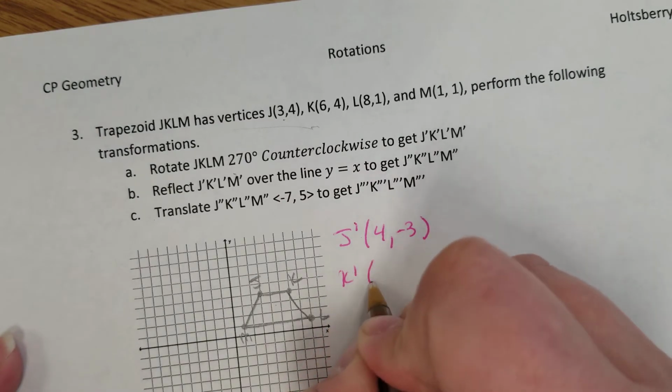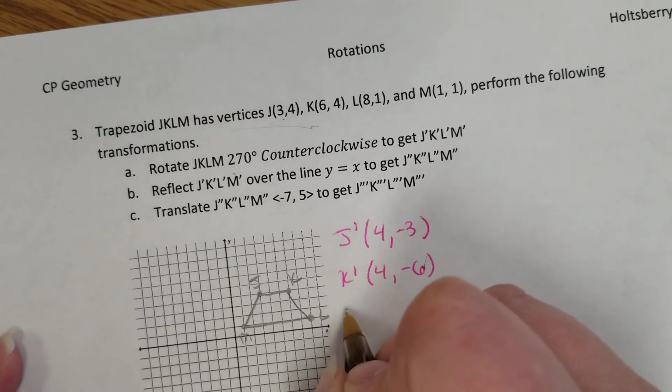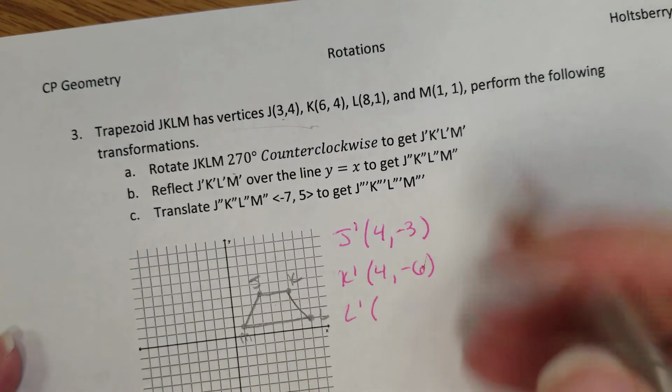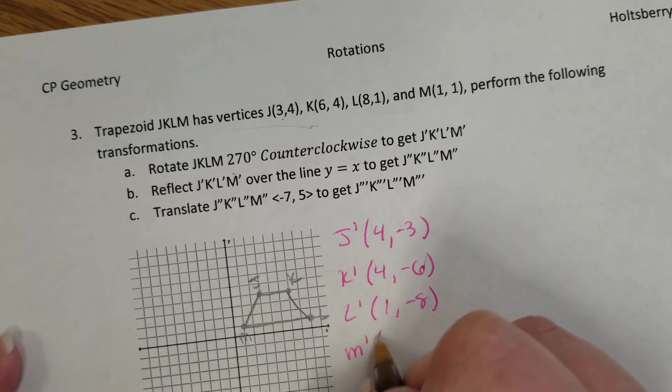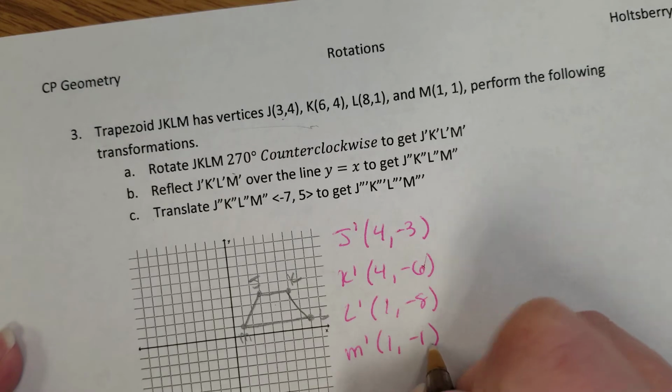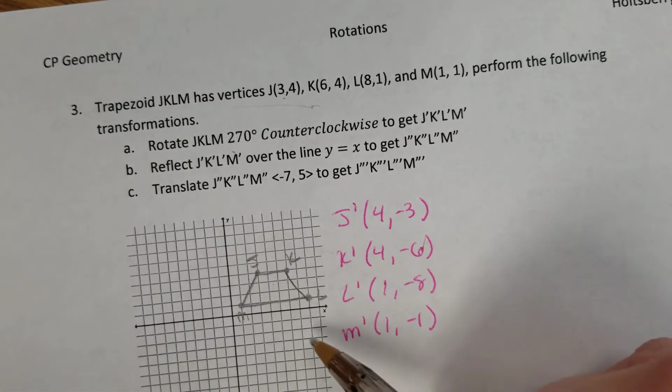And then K prime is 4, -6. L prime is 1, -8. And M prime is 1, -1. So we can go ahead and graph those points and go from there.